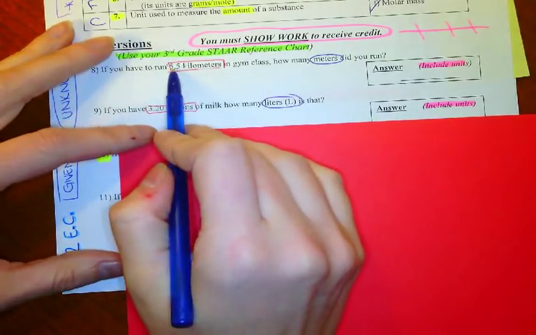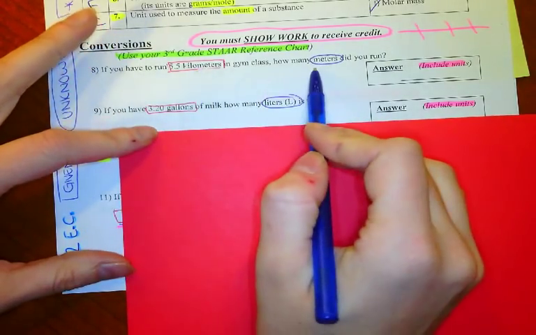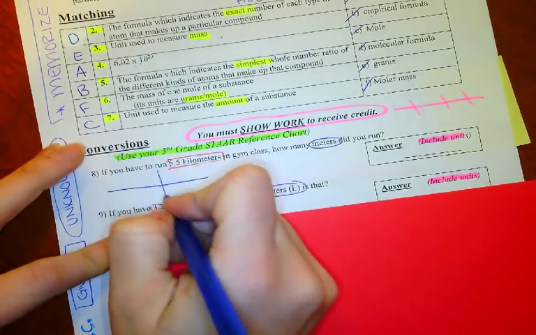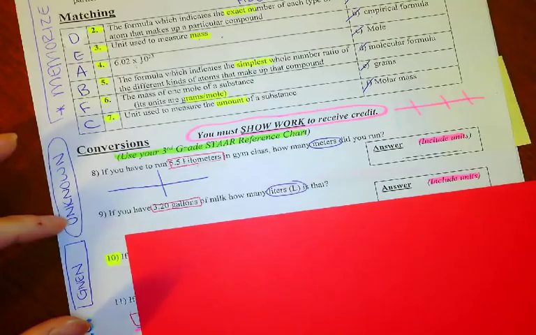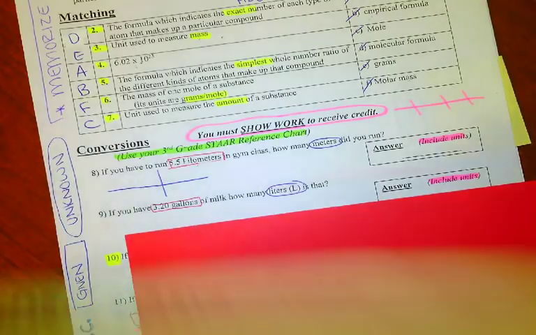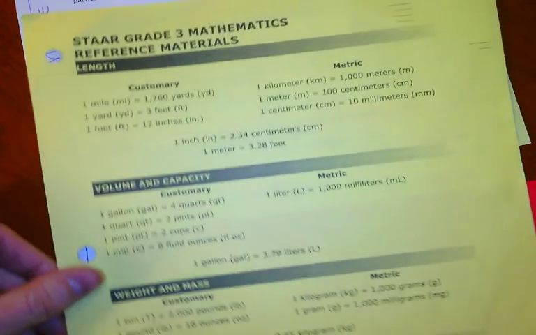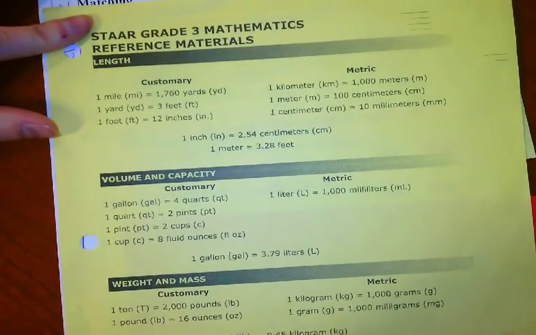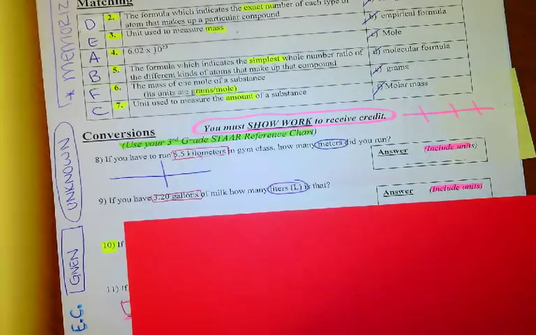Okay, so I've already gone through and boxed and circled my given, 5.5 kilometers. How many meters is that? So I'm always going to start all the way to the left because I don't know how many steps this dimensional analysis is going to be. And you are going to need a copy of the 3rd grade star chart. So if you don't have one with you, you can go to your teacher's Canvas page under the Unit 7 materials. We've got this.